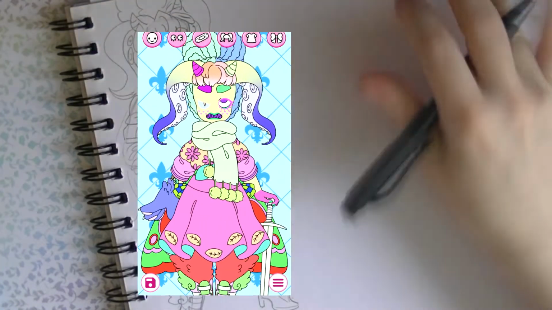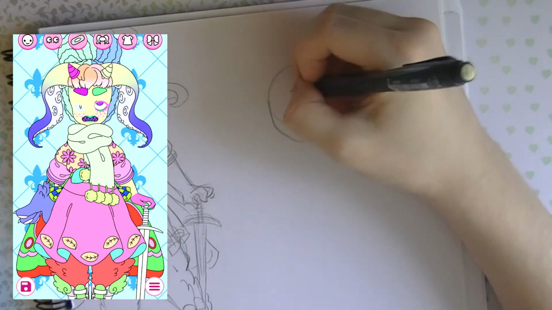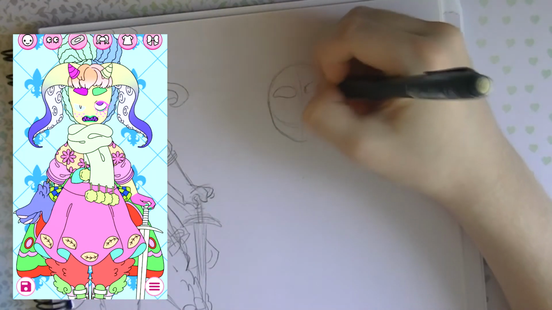Right from my very first sketch, I realised that the silhouette was going to be a little bit of a problem for me because there's just so much going on with the character.